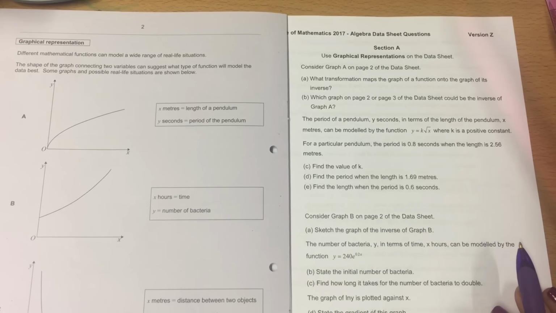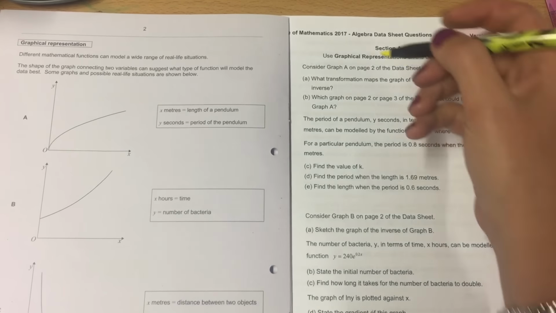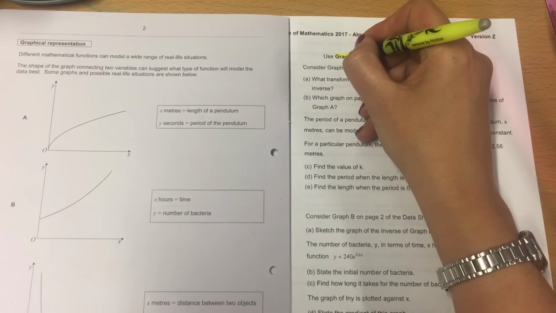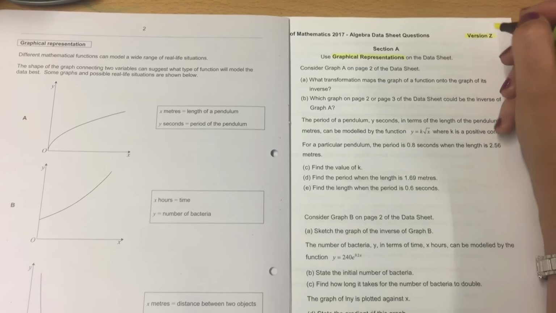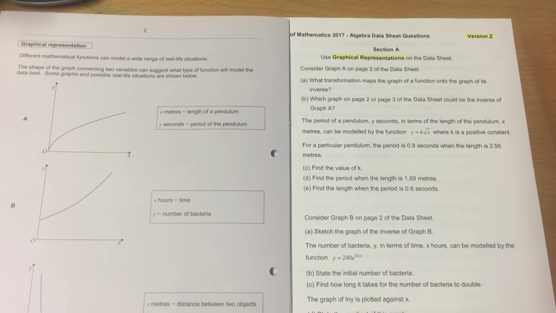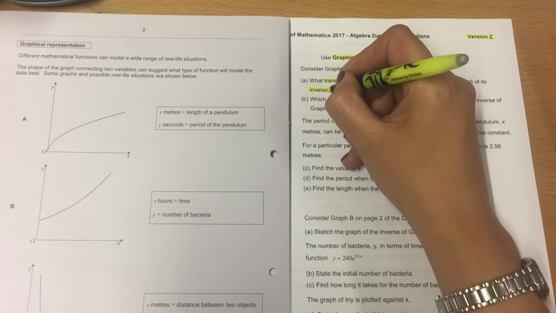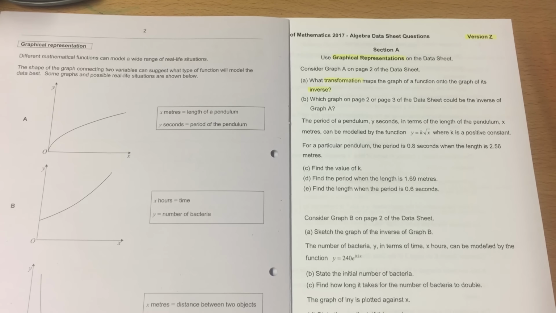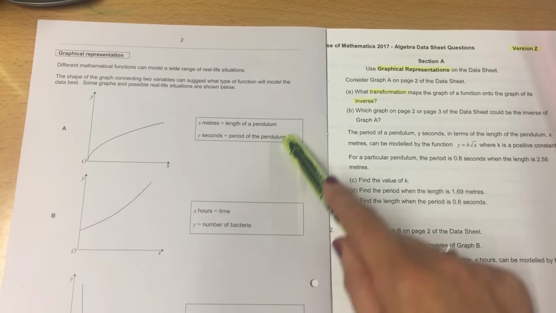Right, so this is version Z on Algebra, and it just covers the graphical representations. We've done this on the basis that there are an awful lot of graphical representations which make up effectively section A, and we could be asked about any of them. So, transformations. Transformations and inverses are something that we don't actually tend to do a lot of, but are still nevertheless on our syllabus. So, if we consider graph A on the data sheet, that's our pendulum.